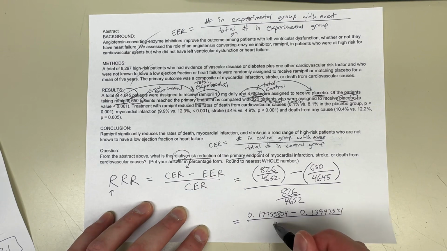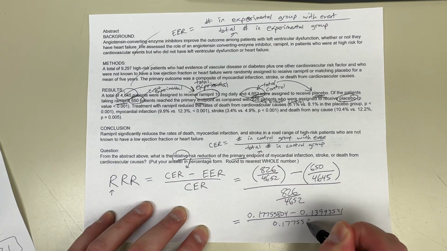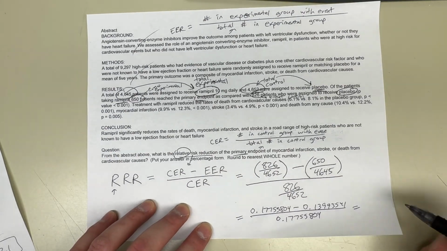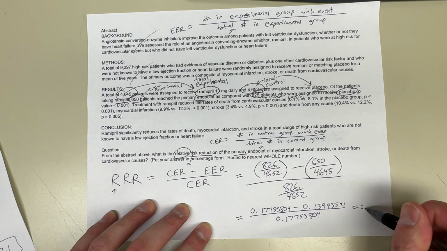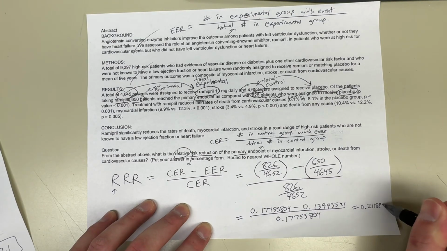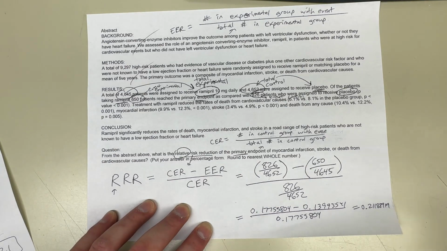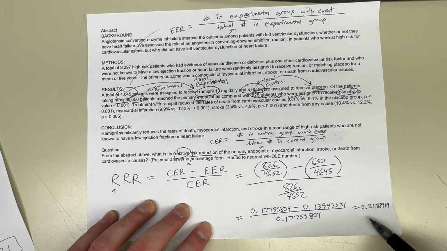So I'm just going to copy this 0.177555804 to the denominator. And then when you solve for that, you should get 0.211888919. Always remember to keep as many decimal places as possible until the end. And then now I have my answer.